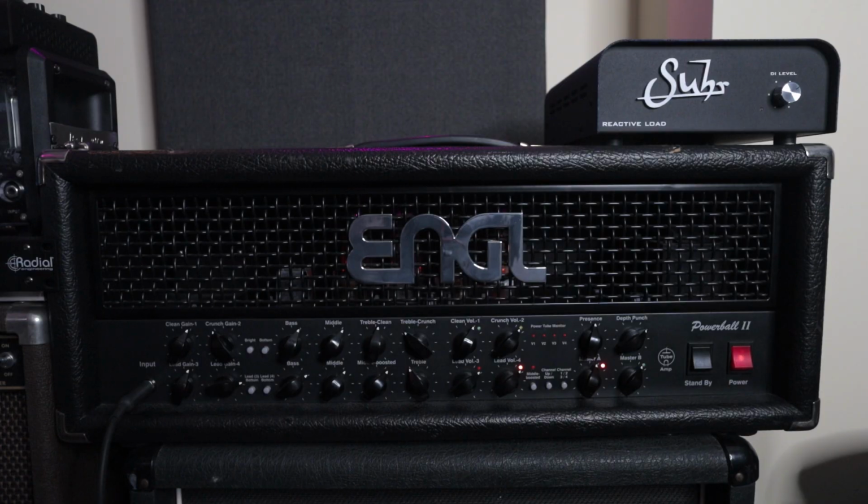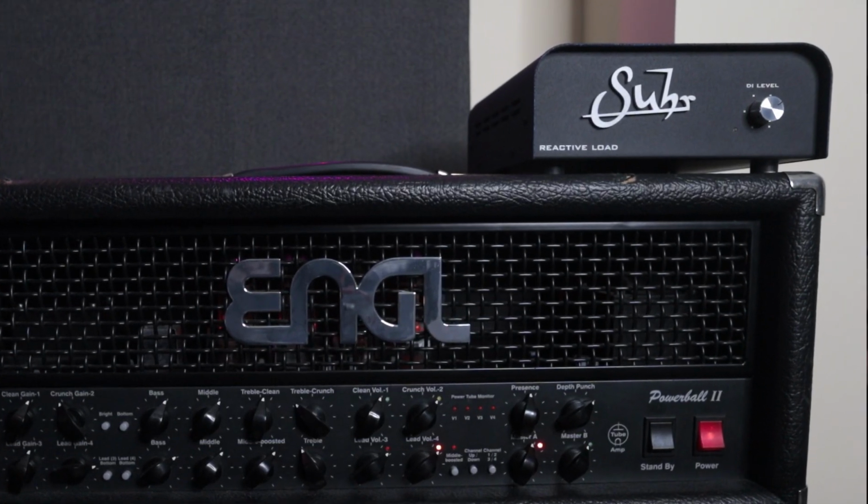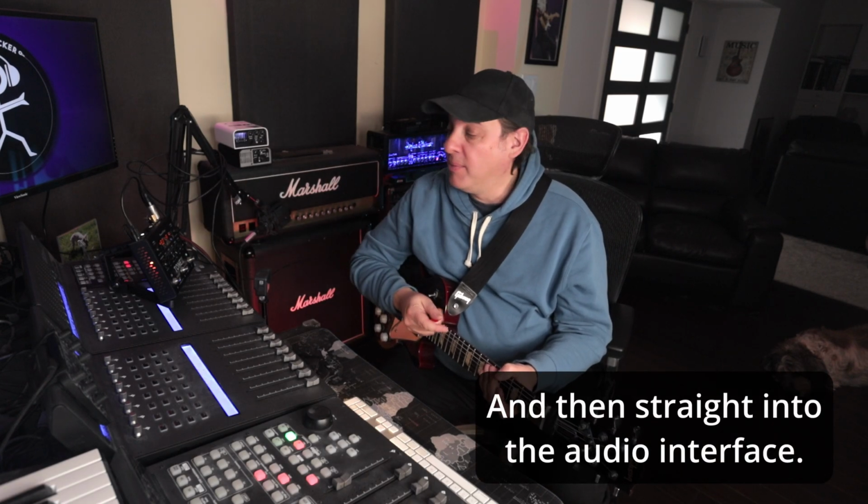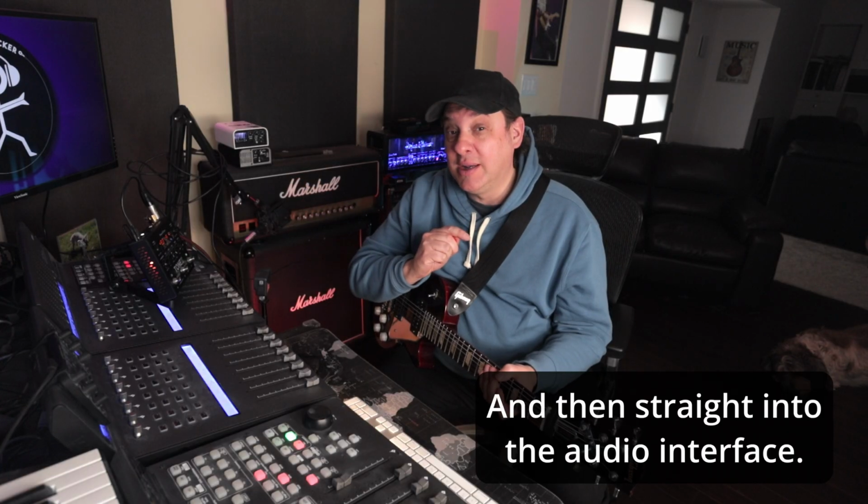Anyways, this guitar is running into the Engl Powerball 2. We're in channel 4, that's the high gain channel, and that's going directly into the Suhr reactive load, and then the Suhr reactive load is going into the TONEX pedal, and the IR is coming from the preset, one of the presets that we created earlier. So why don't we dial into the 3 presets and we can hear how they sound.